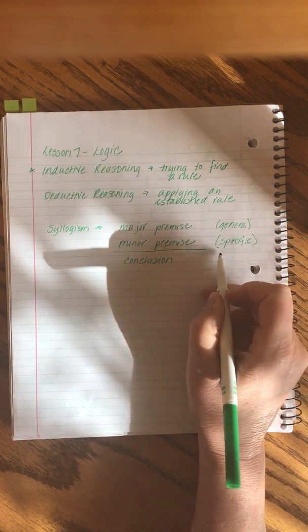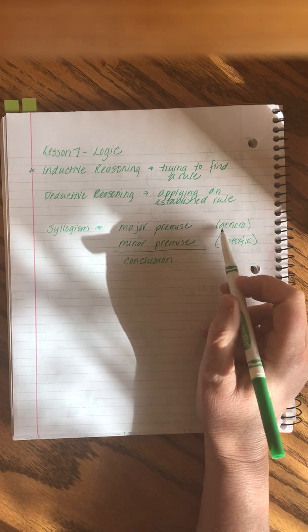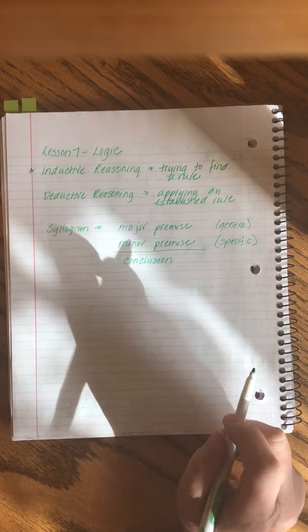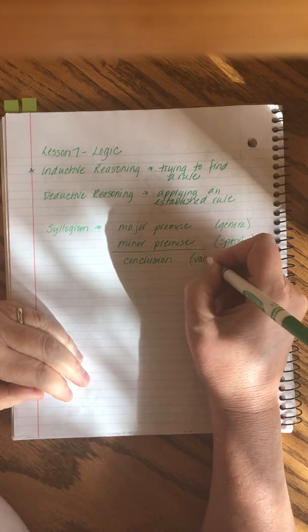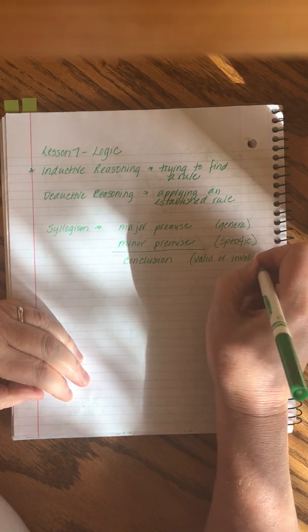And then our conclusion usually is, does it make sense that the general rule applies to the specific situation? And we conclude yes or no. Or, as we say in logic land, valid or invalid, okay?